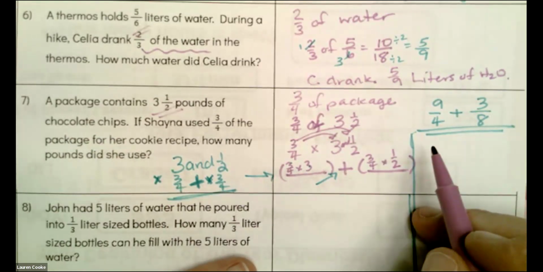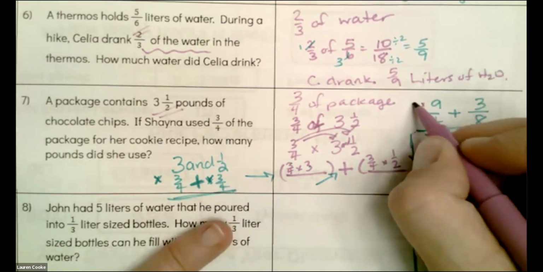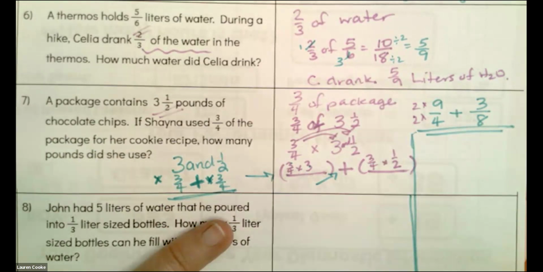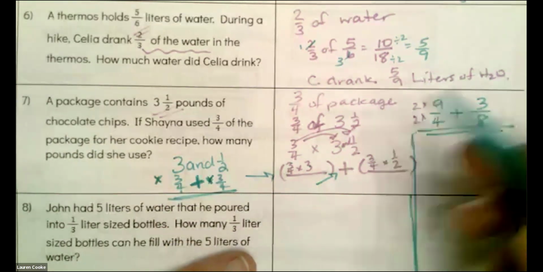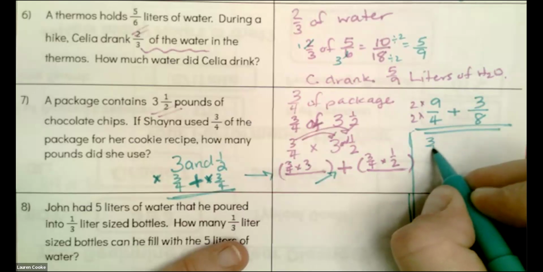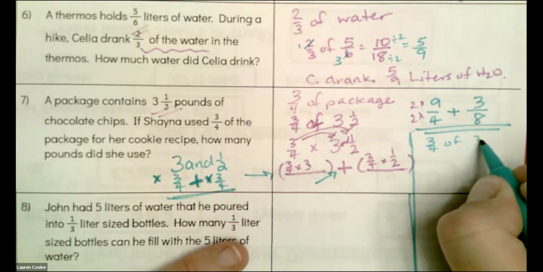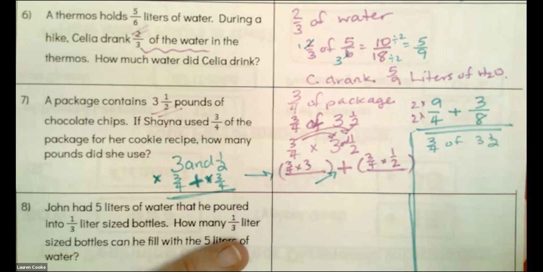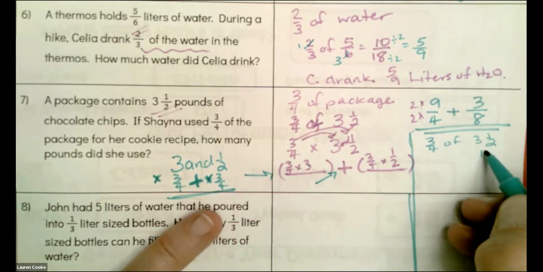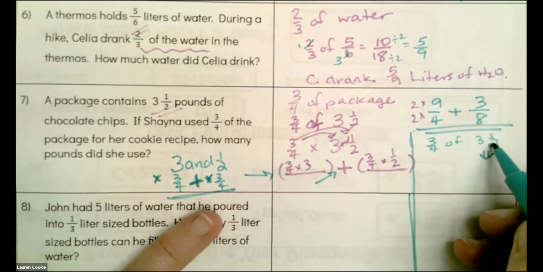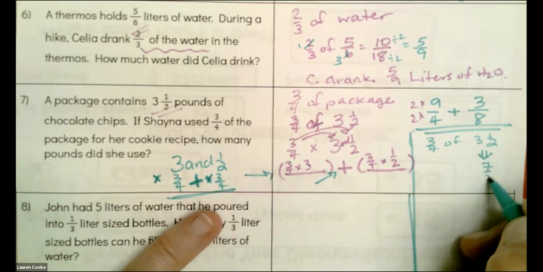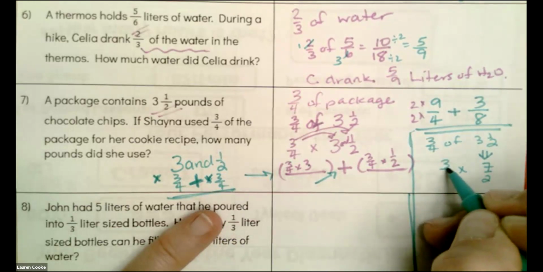I can definitely solve that and multiply this by 2 and get 18/8. That's not technically what we're learning here. Here we're trying to multiply mixed numbers and fractions. So if I have 3/4 of 3.5, and I know I'm going to have different denominators, I'm just going to turn this into a fraction greater than 1. All right, so that's 3 sets of 2, 6, plus 1 more is 7/2, times 3/4.